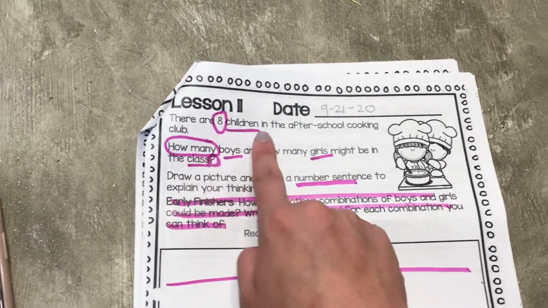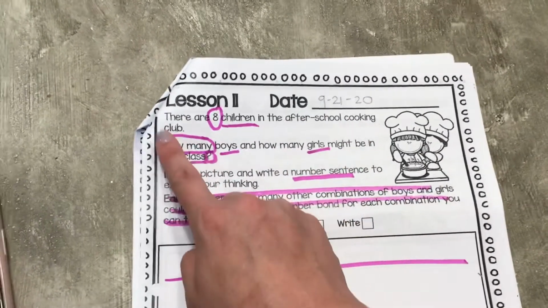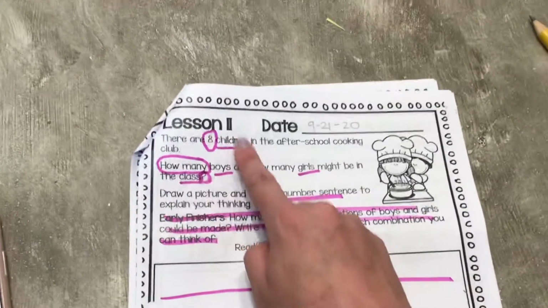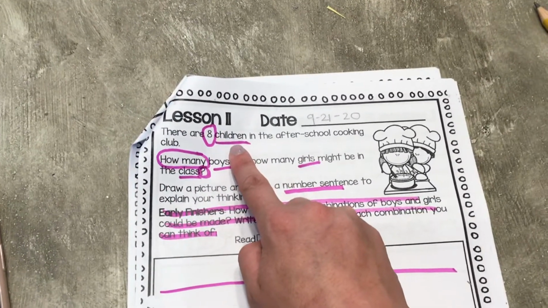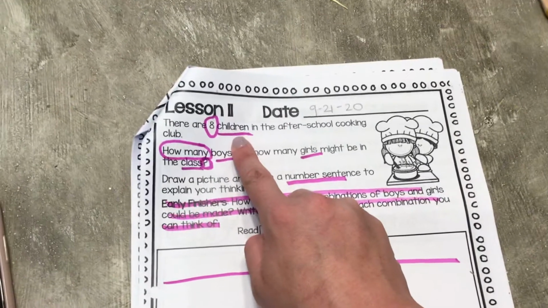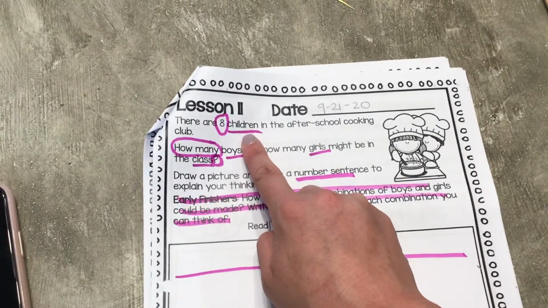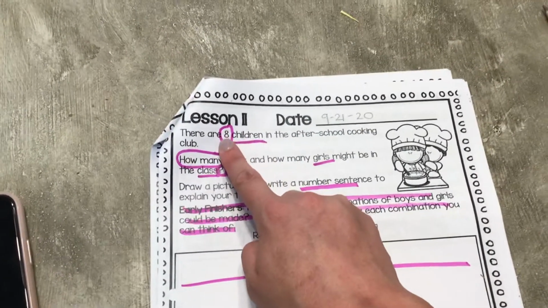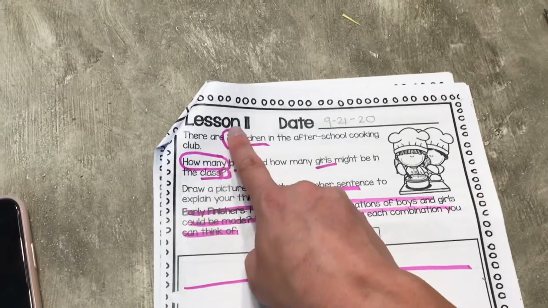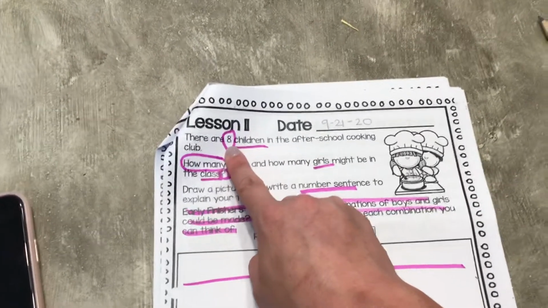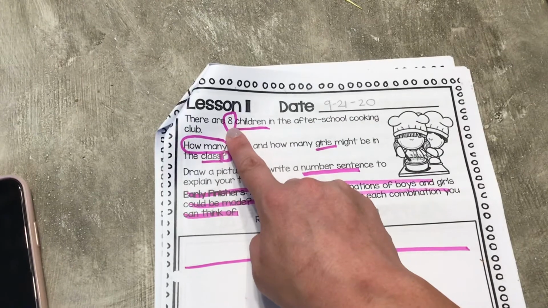There are 8 children in the after-school cooking club. What are we talking about? Children. You're right. Put your line under children. Can you tell Miss Suggs how many children? If you're saying 8, you are correct. Make sure you put your circle around your numbers so that they are easy to find.